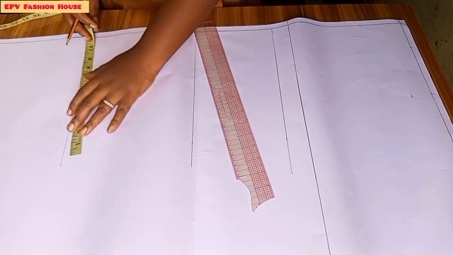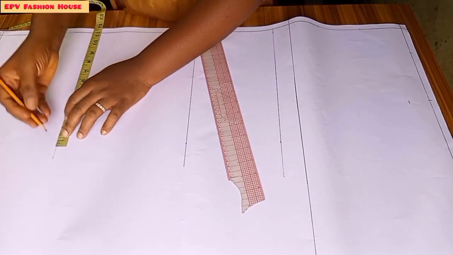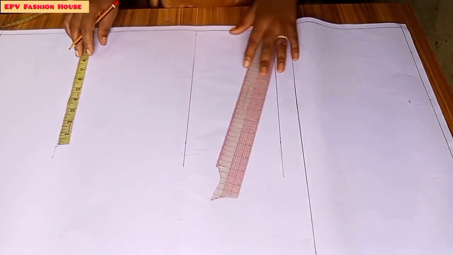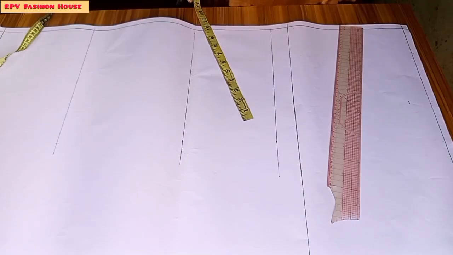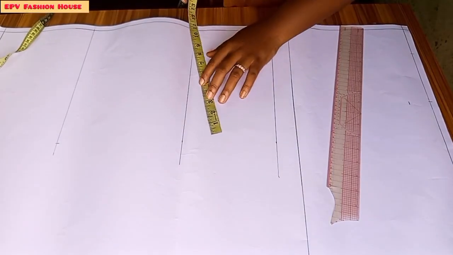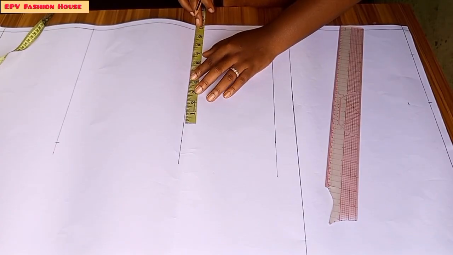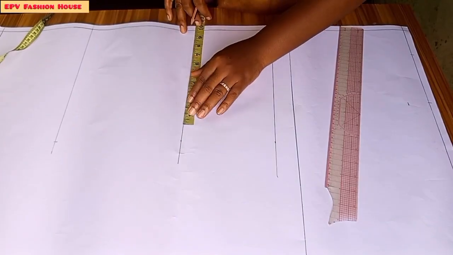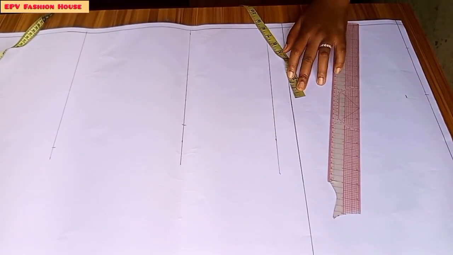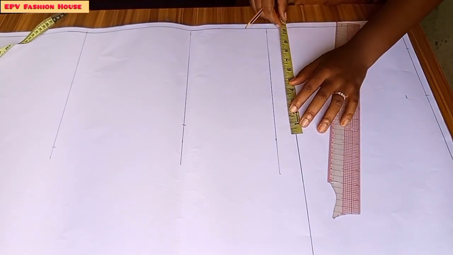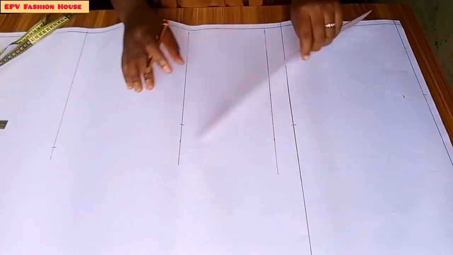My hip measurement is 45. 45 divided by 4 will give me 11.25. My waist is 33 divided by 4, give me 8.25. Then I'll add 1.5 to it. That will give me 9.75. I'll mark that. At my bust is 40. 40 divided by 4 will give me 10. I'll mark 10 here. Then I'll connect this.